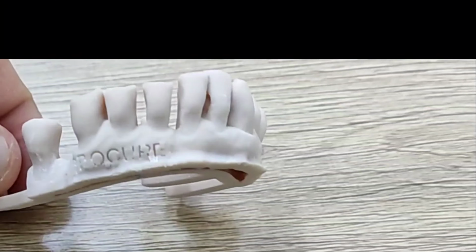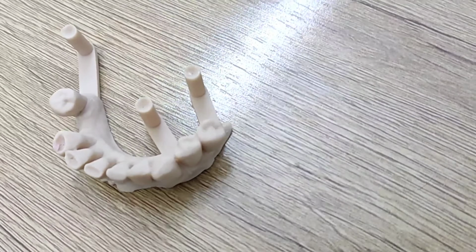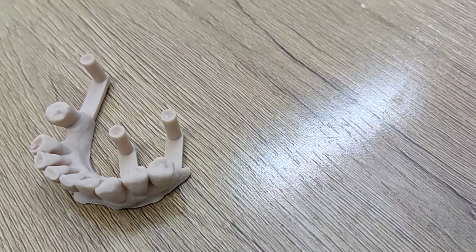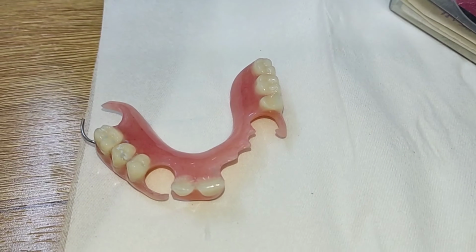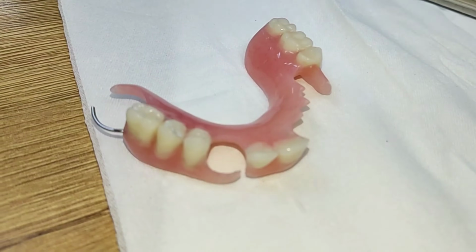Everything was done in 2 visits. The first used the intraoral scanner and the second was insertion of the partial denture. The denture fit well and the patient was satisfied with the result.